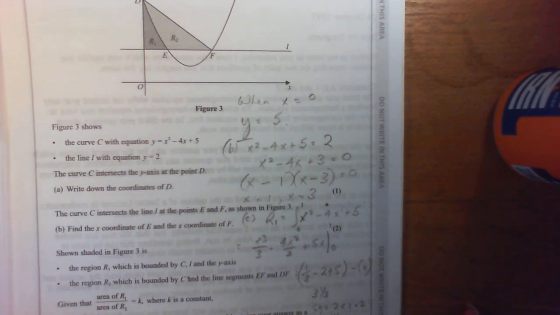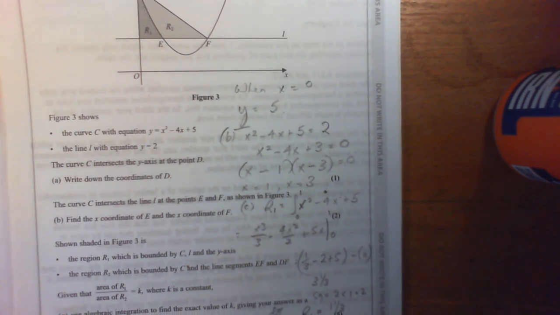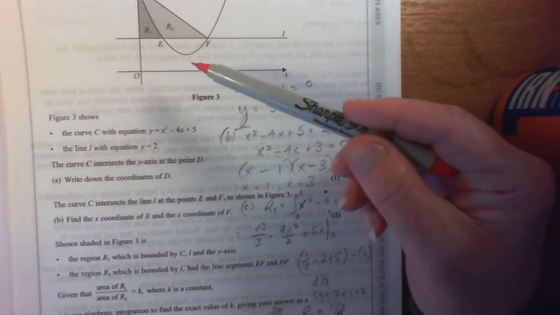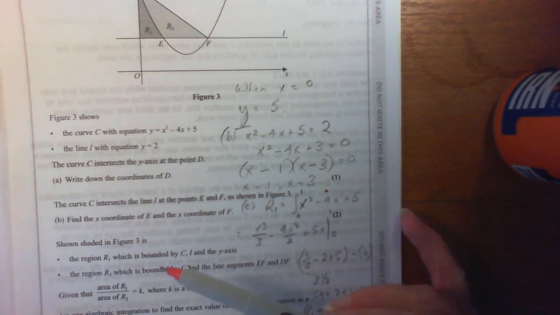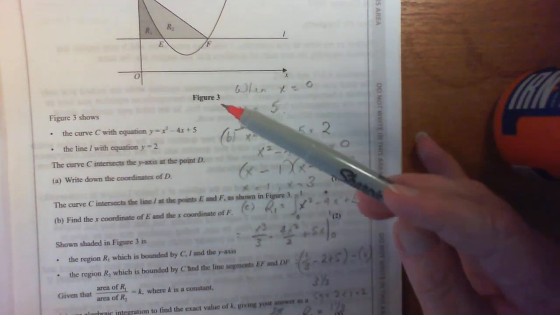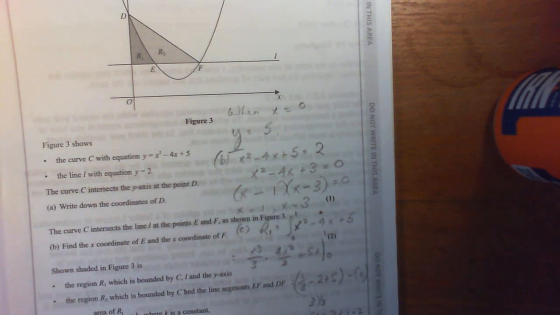Right, excuse the pencil marks on the right hand side, but hopefully you can work out what's happening here. The first bit asks you to work out various coordinate values, but at the end, the really important bit is you need to work out the ratio of the area of R1 over the area of R2, which is up here. Now, this is not particularly difficult, but some people just have problems grasping the concept.